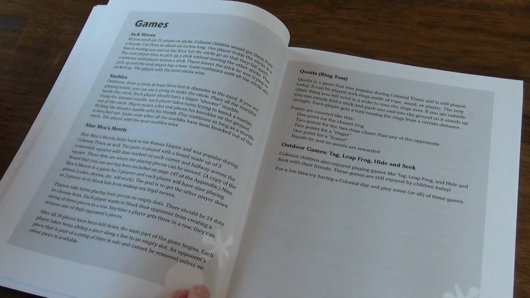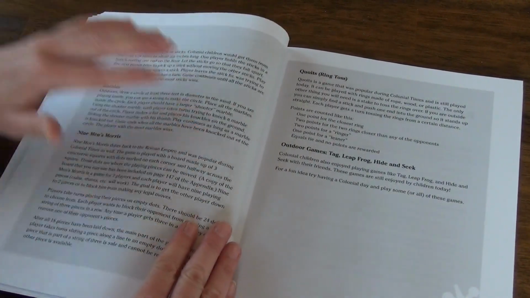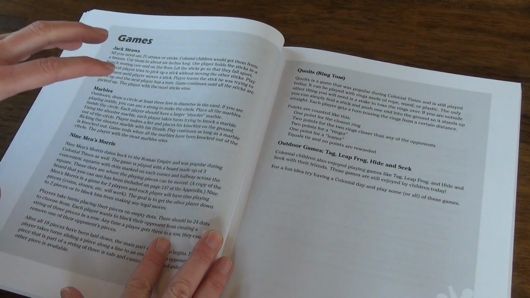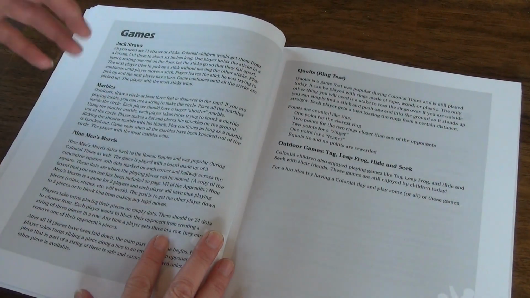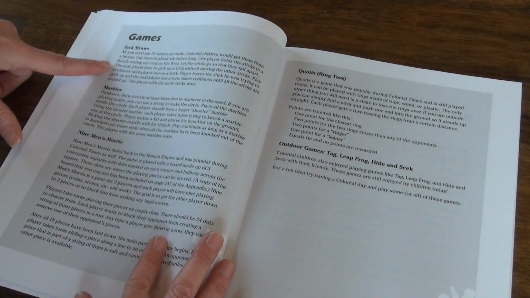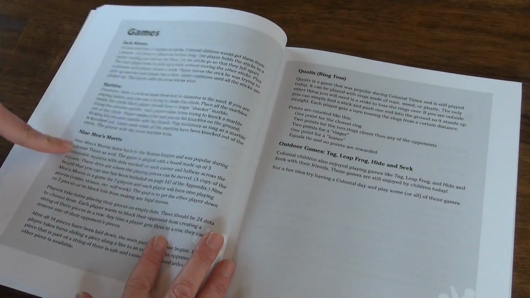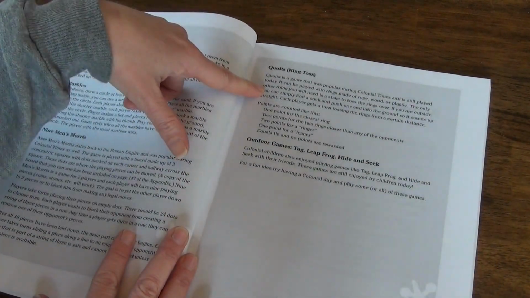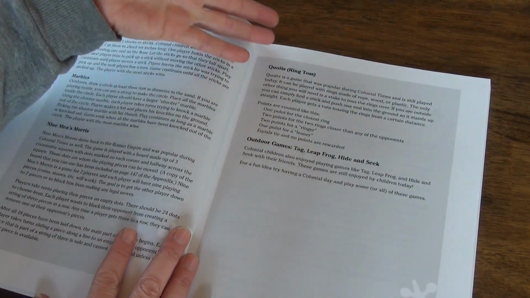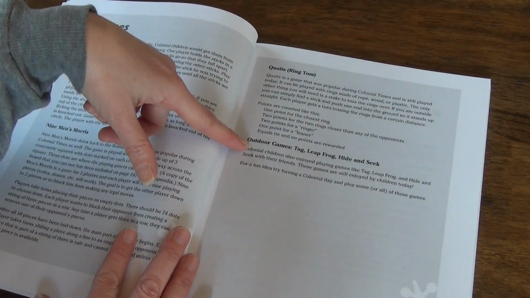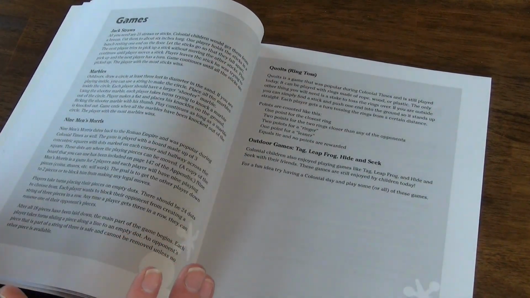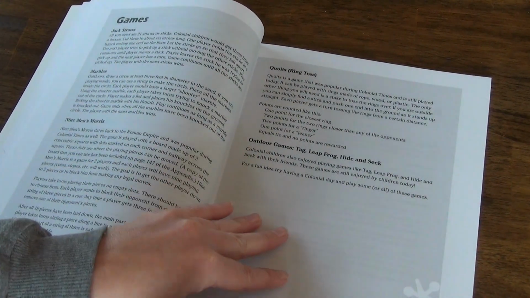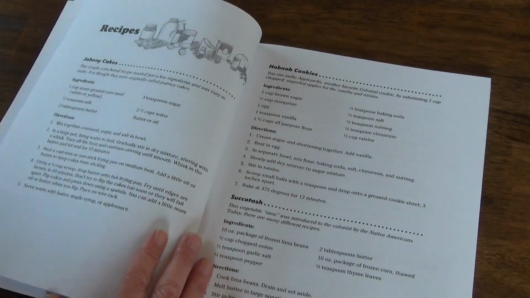Then we also have games. So we have games that would have been played during this time period. Again, I love this. You take what you want from it, leave the rest. We've got Jack Straws, we've got Marbles, Nine Men's Morris, Quoits maybe? It's a ring toss game. And then outdoor games like tag, leapfrog, hide and seek. I love this. I really, really think this is like the perfect fit for us.